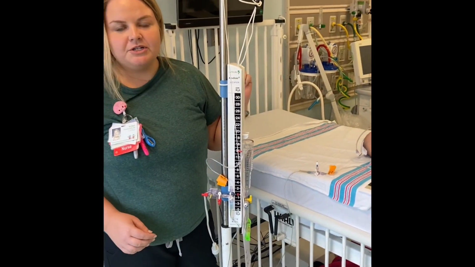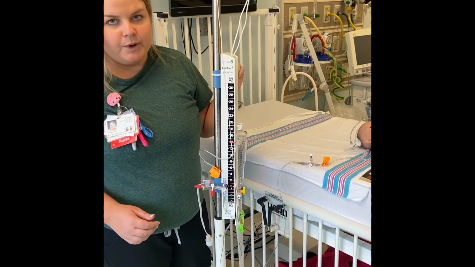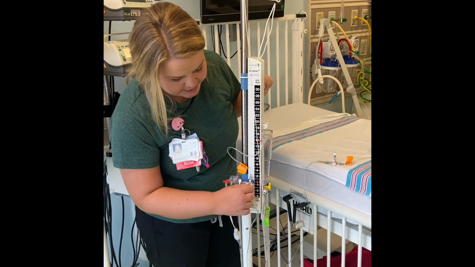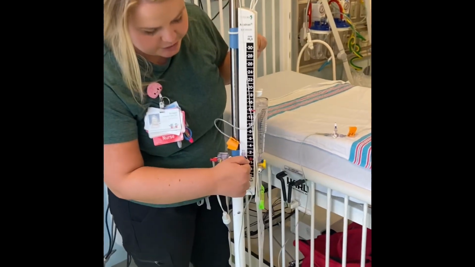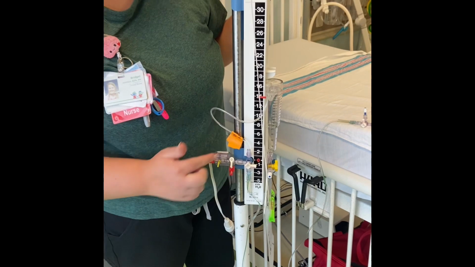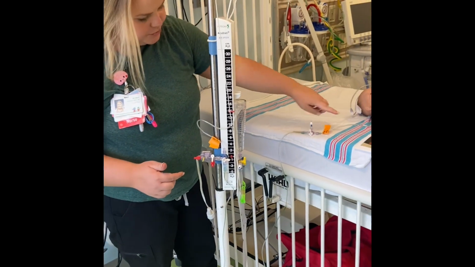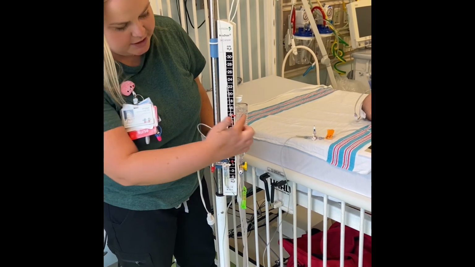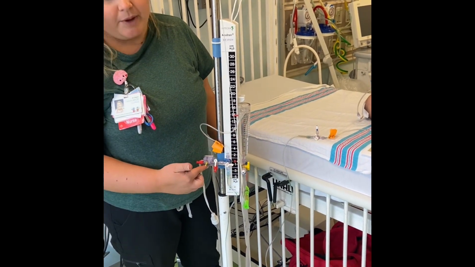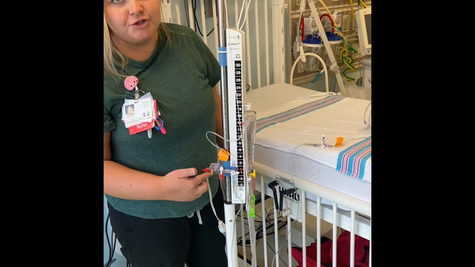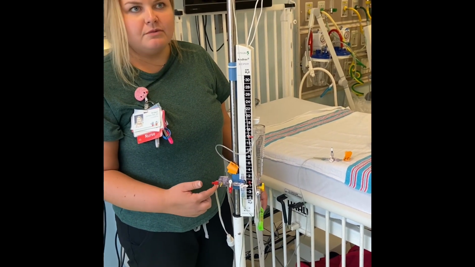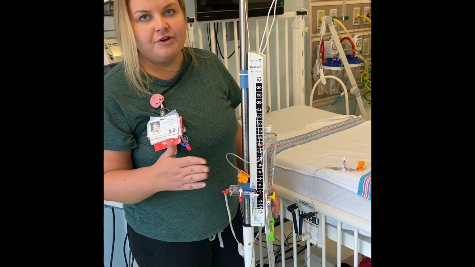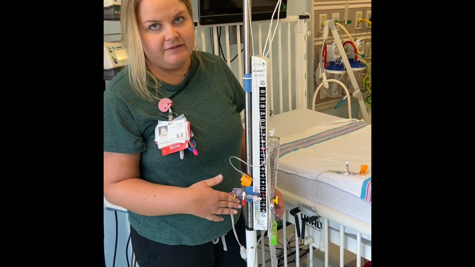The last thing that we're going to talk about is trending. When you are trending an ICP, this stopcock is going to be turned this direction so that all 3 are communicating with each other. So your CSF fluid is draining, it's going through here, and it's still draining into your bureaucrol, but it's still passing by your transducer. The trending value is not giving you an accurate ICP, but you can use it to see if you're having any changes in your ICP value.